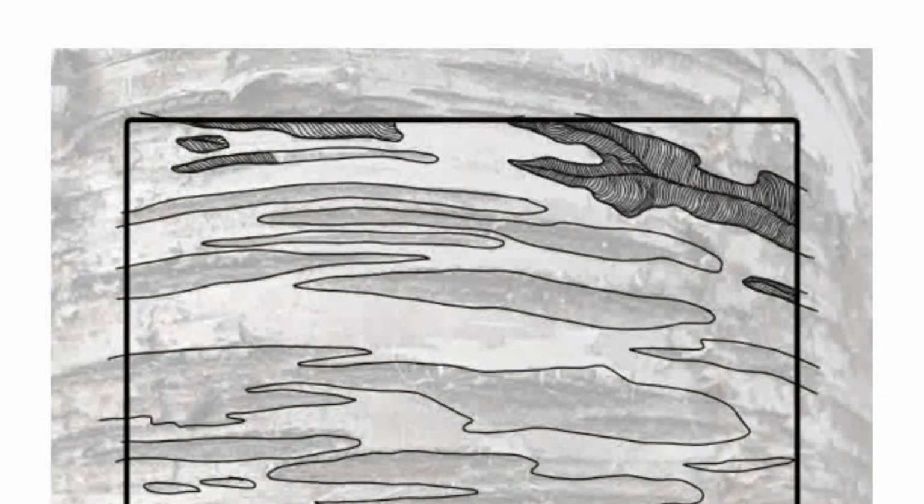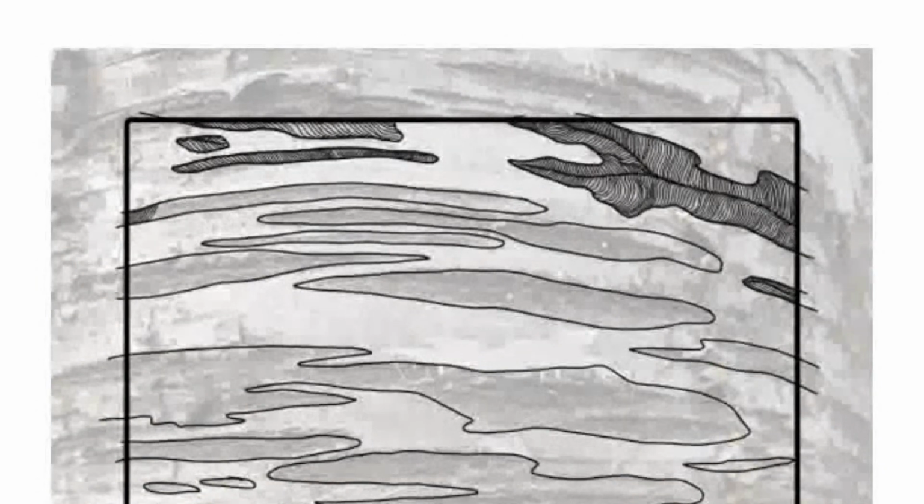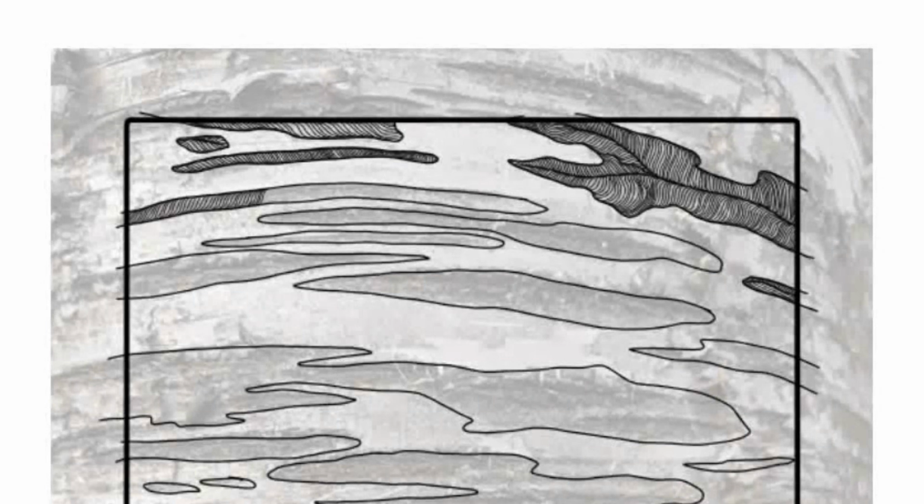Now, I'm trying something a little bit different today in that I have a new app called Adobe Fresco that I've been working in and testing out to see how it would work well with my artwork, right?